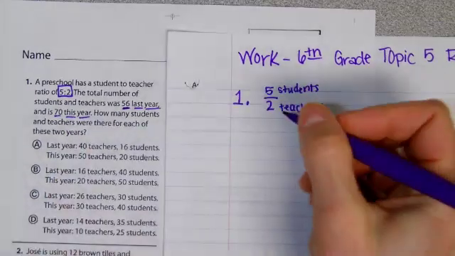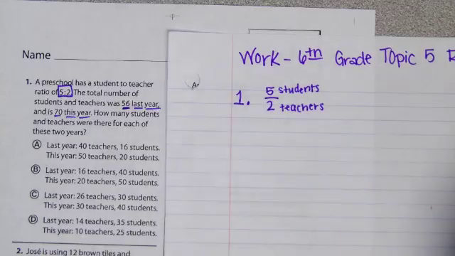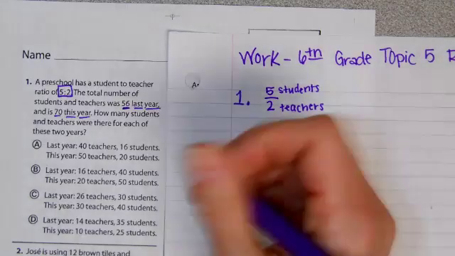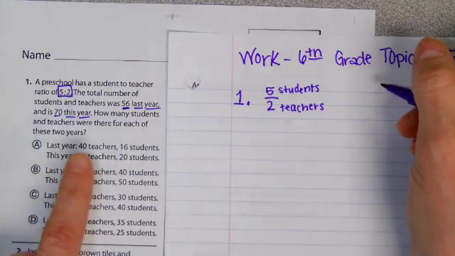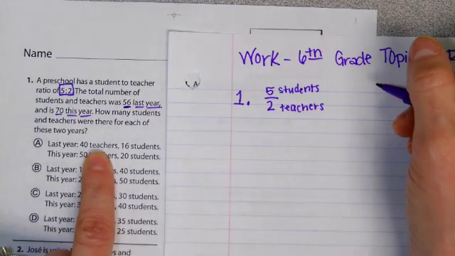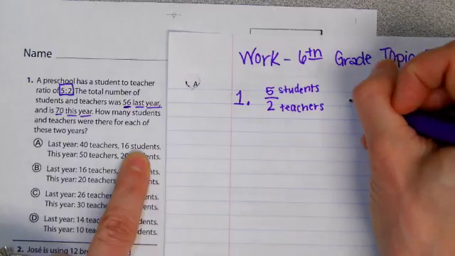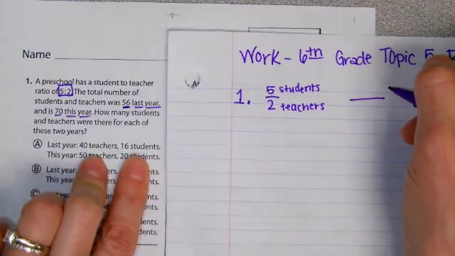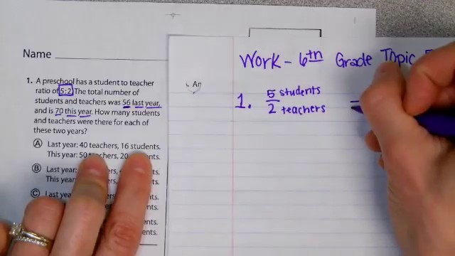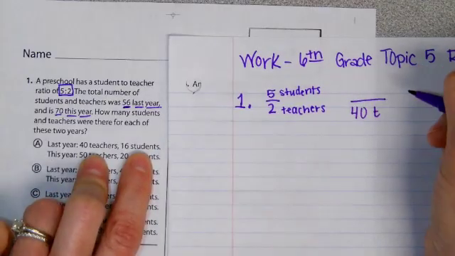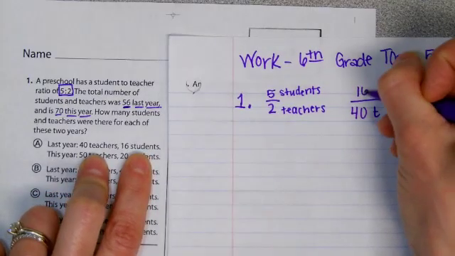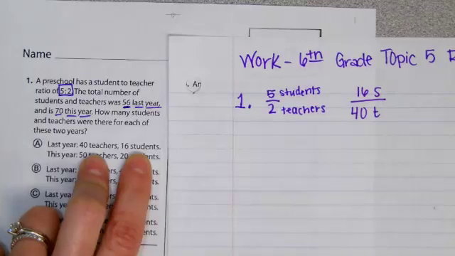What we do then is we use our 5 to 2, right? Now you have to be careful, 40 teachers and 16 students. So when we set it up, we have to do it so that it matches. So 40 teachers would go on the bottom and 16 students would go on the top.